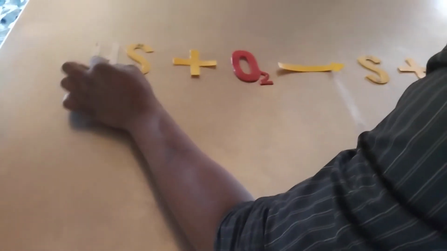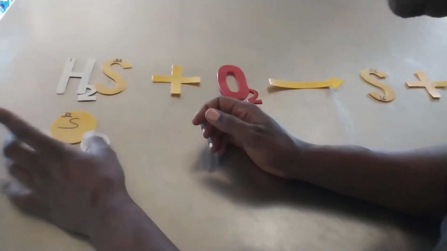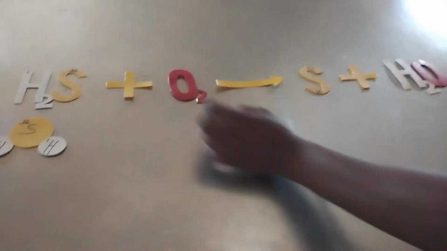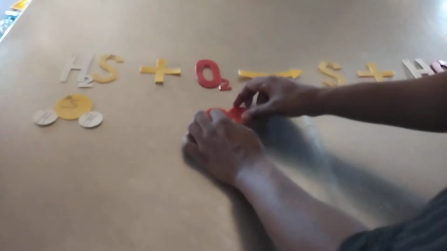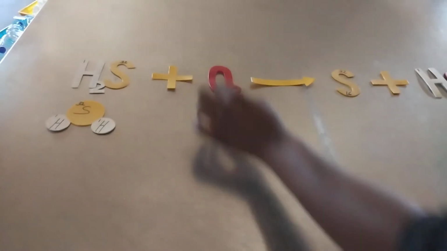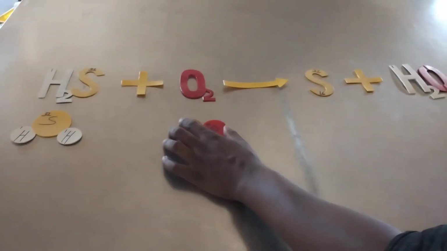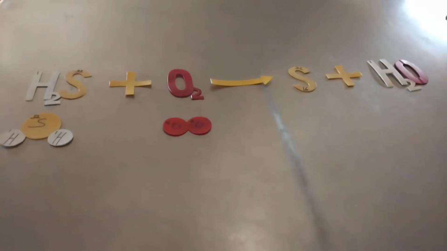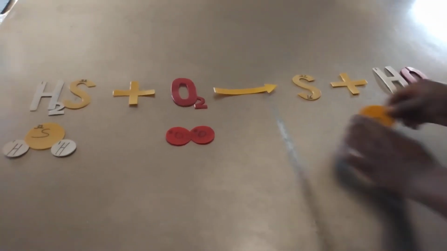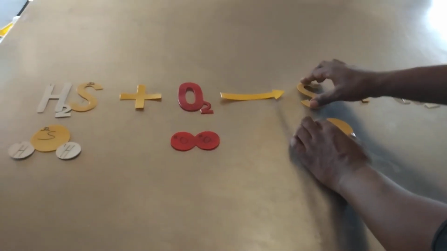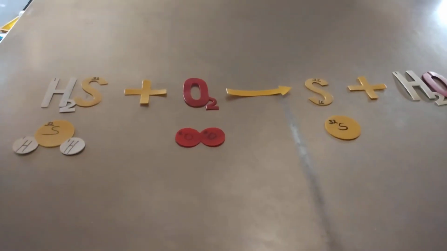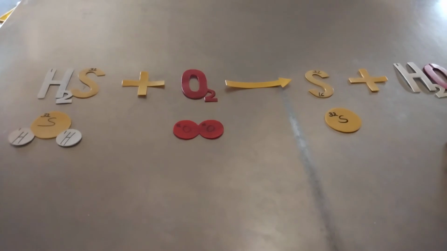So the first molecule is hydrogen sulfide. We have H2S, and we have 2 hydrogen atoms and 1 sulfur. So that is our analysis: 2 hydrogen atoms and 1 sulfur. Then we have an oxygen molecule. That means that an oxygen molecule is made up of 2 oxygen atoms. We have a sulfur atom. Remember, sulfur can react as an atom. Then we have water. Water, we have 2 hydrogen atoms and 1 oxygen. So this is the analysis for these molecules here.